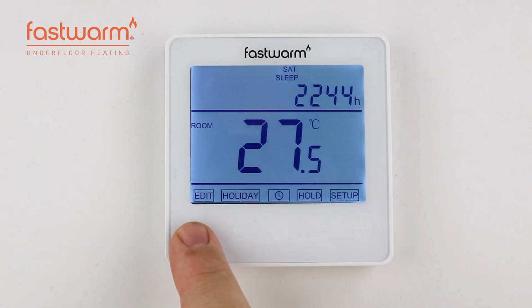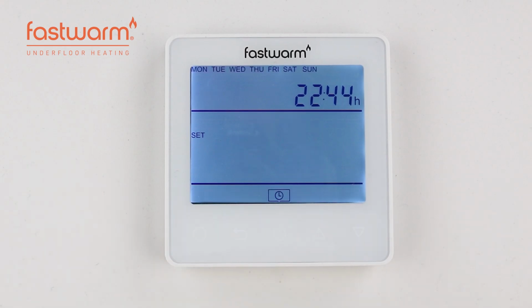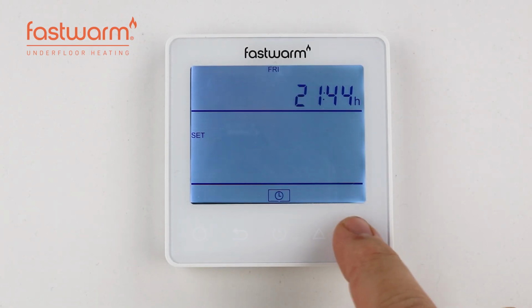Press the select button. The clock icon will start flashing. Press the select button again to enter day setting. Press the up or down buttons to select the day. Then press the select button to move to the hour setting. Use the up or down buttons to set the hour.